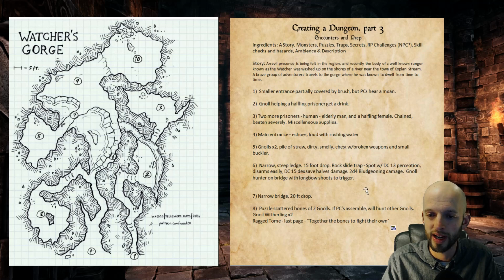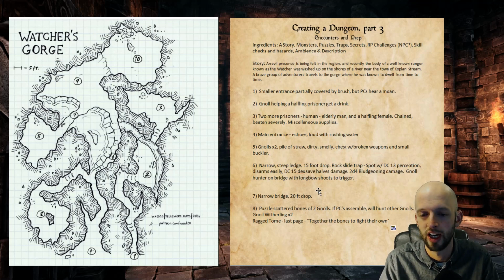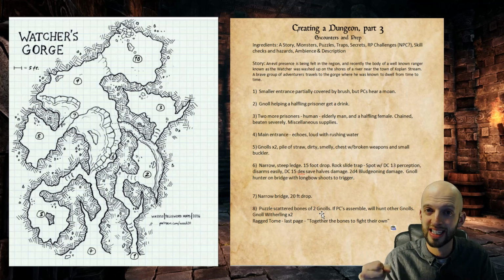All right, so here's what I have in mind. There are scattered bones, and the PCs wouldn't necessarily know that they're the bones of gnolls. Maybe they'd see a skull or something like that. But there's basically the scattered bones of 2 gnolls. Perhaps there's still a tiny bit of flesh on these bones, but they're pretty well picked over. All right. I had in mind that if the PCs assemble these bones, if the party actually puts them together to look like a gnoll, then it would come to life.